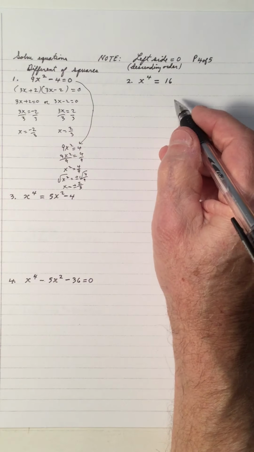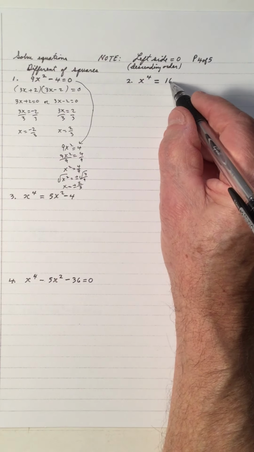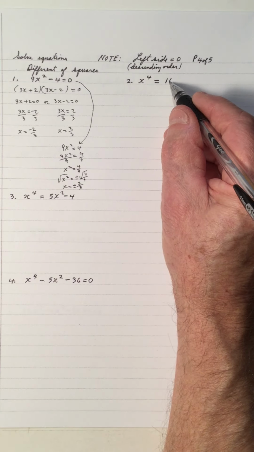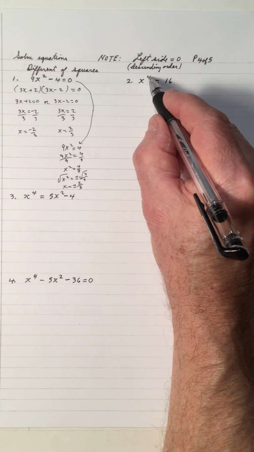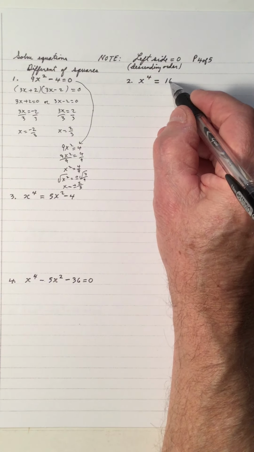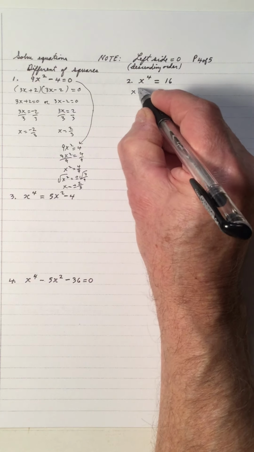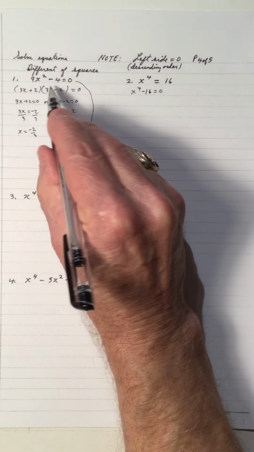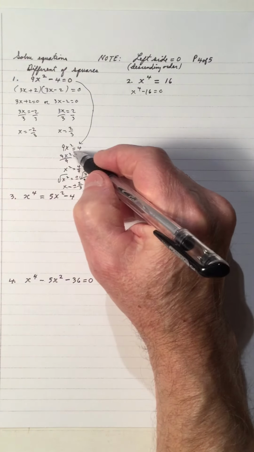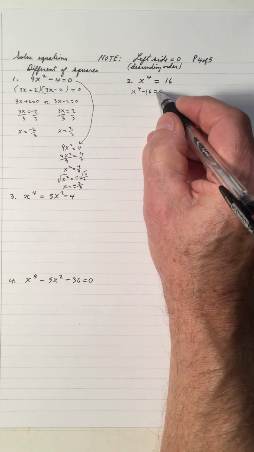That's another way. But we have the fourth power. And if I try to do the fourth root of 16, I won't get the right answer. Notice x squared has 2 roots, x to the fourth has 4 roots. If I do the fourth root of this, I'm not going to get the right answer. So what I do is bring the 16 over and make it equal to 0. Now with a square, you can factor or solve it like this, but with the fourth power, it's best to make it equal to 0.